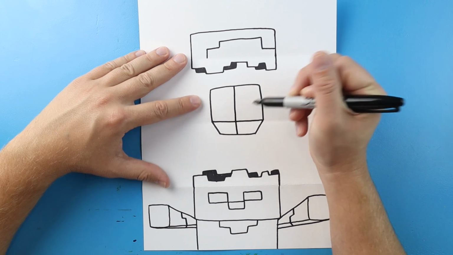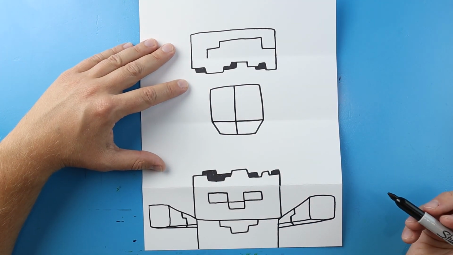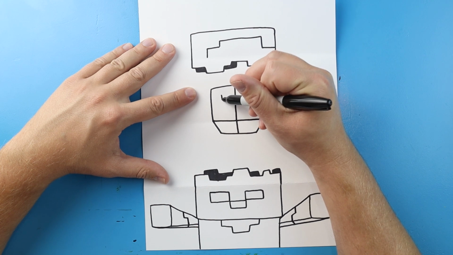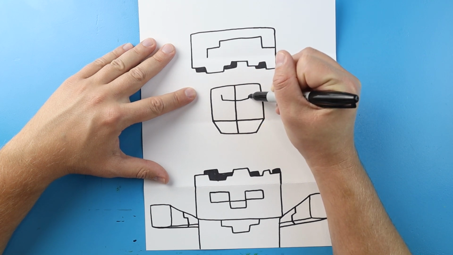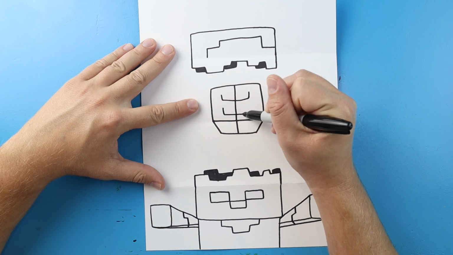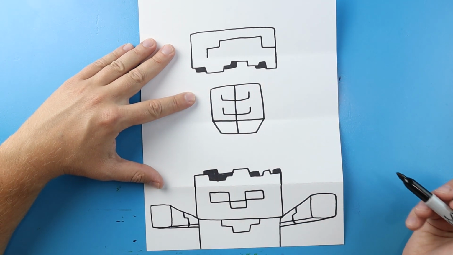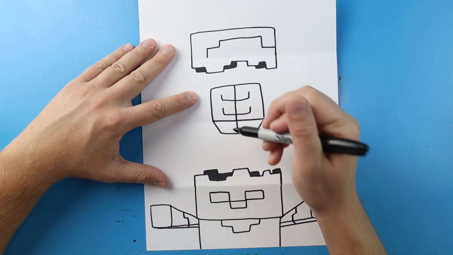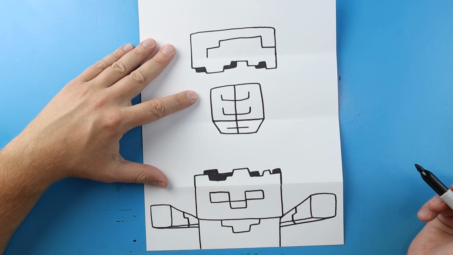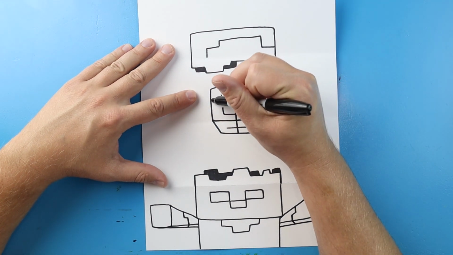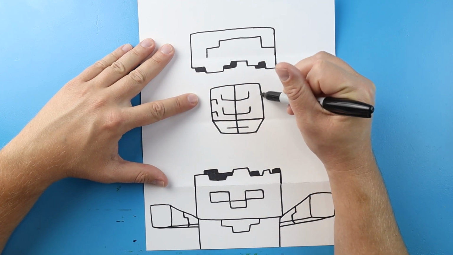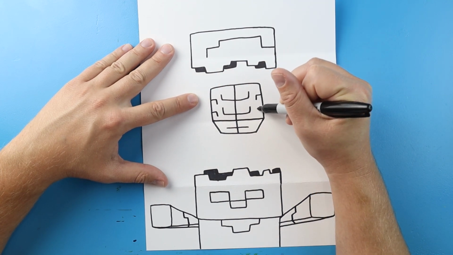Next, we're going to draw a straight line down. And then right here, we're going to go down, over, and up. And then let's go down, over, and up. Then right here, let's make a straight line across. Then over here, we're going to go over and down, and then same thing here, over and down, over and down.